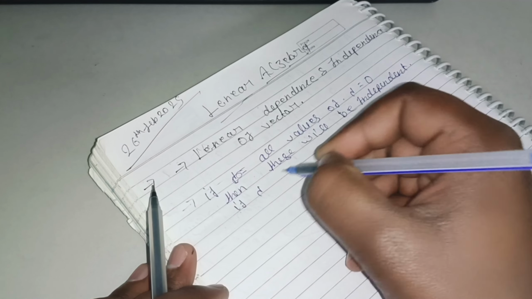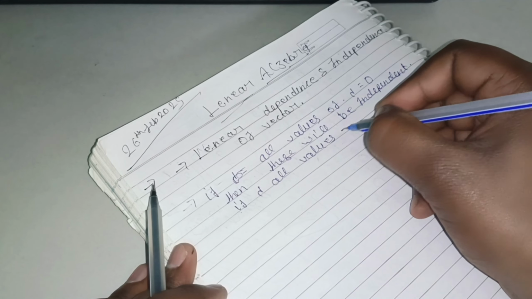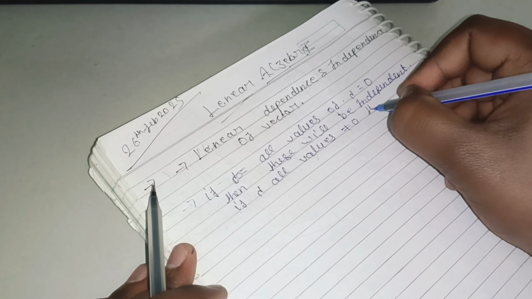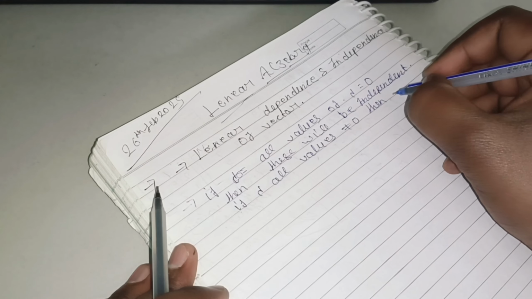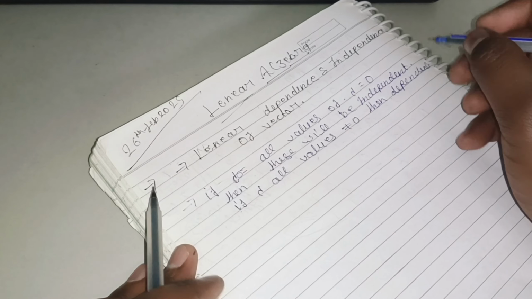If all values of lambda are not equal to 0, then they are dependent. It's as simple as that.